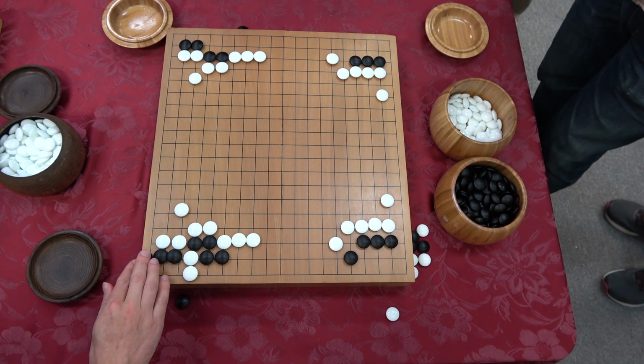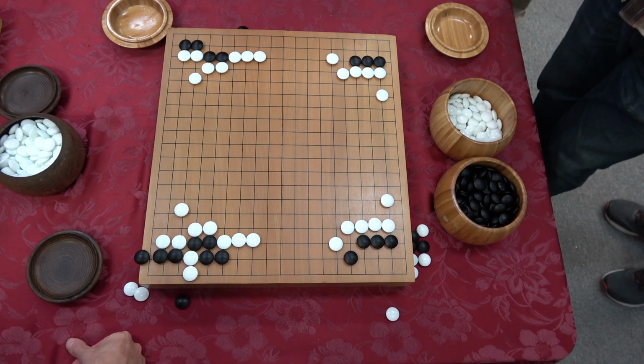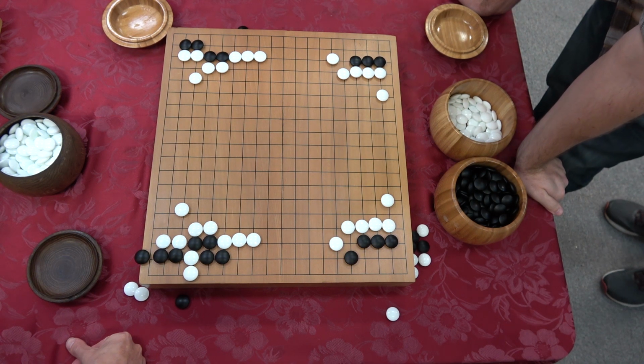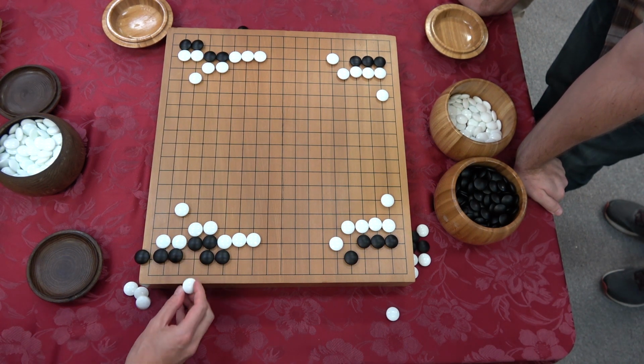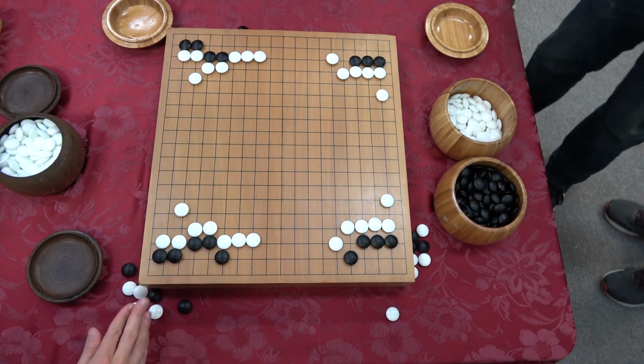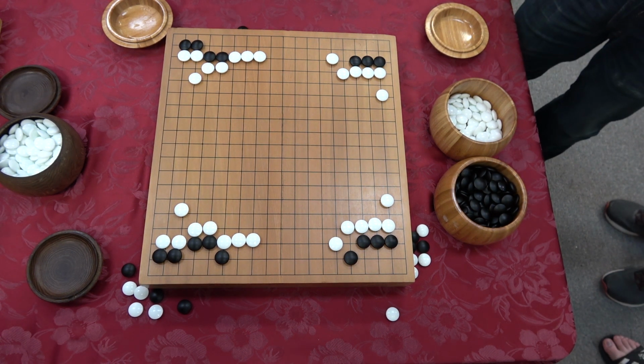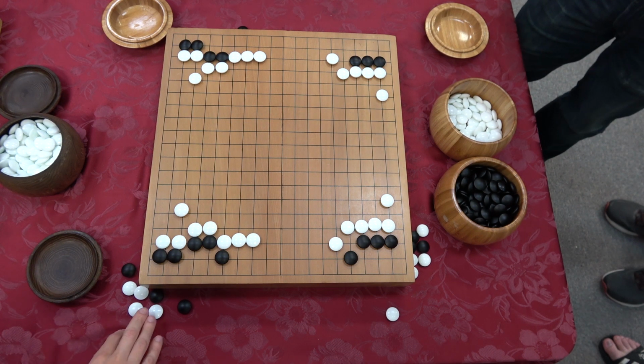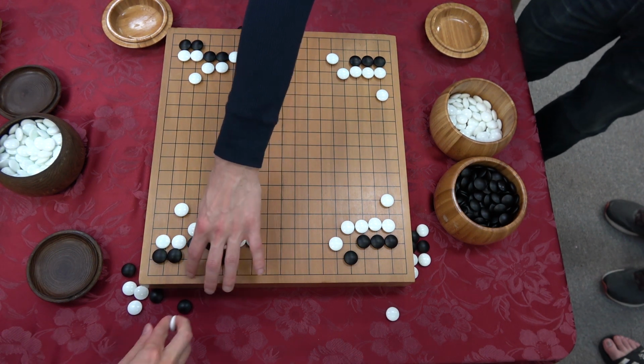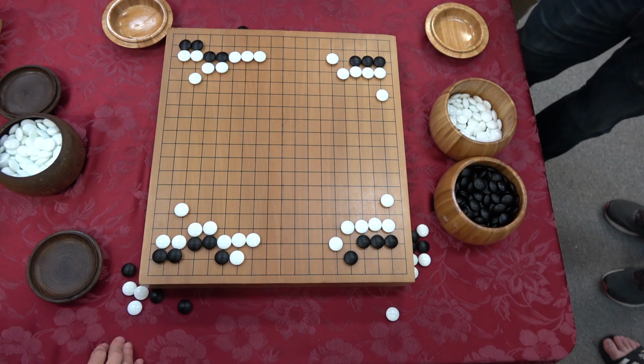Yeah, what if black plays here? That still seems big. I think that's not the counter. I think that's not the counter either. So this is a variation that you have to actually put some time into. It's not like a 3-1 or something, is it? Like there, or there. Did anyone try this?